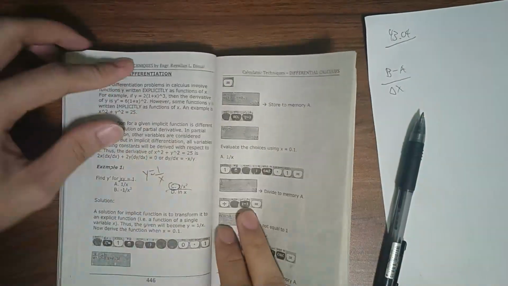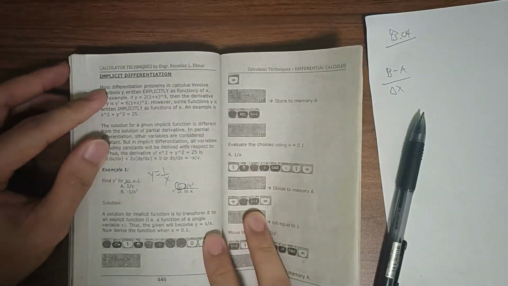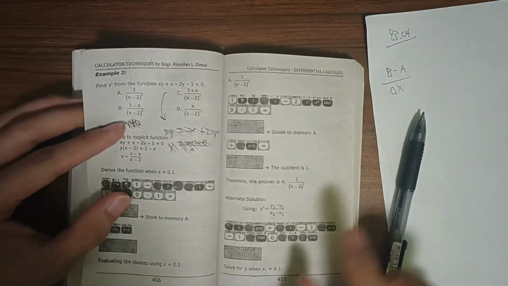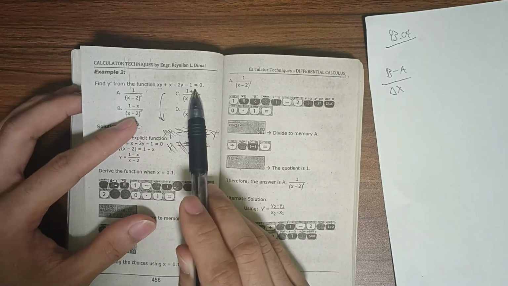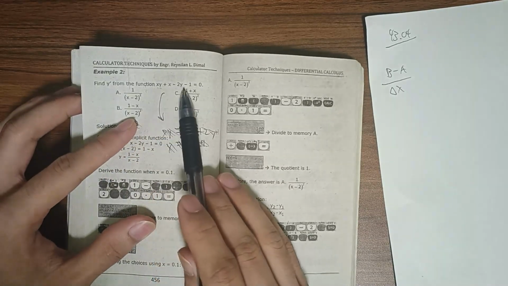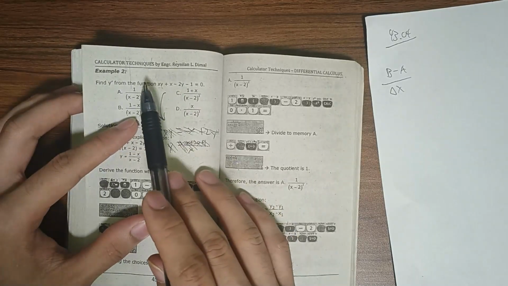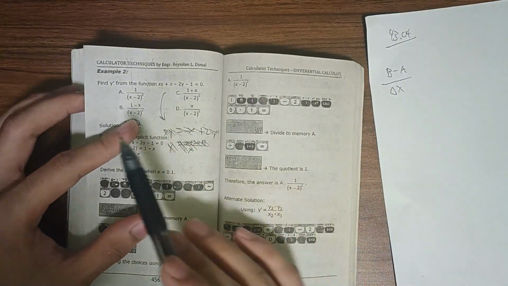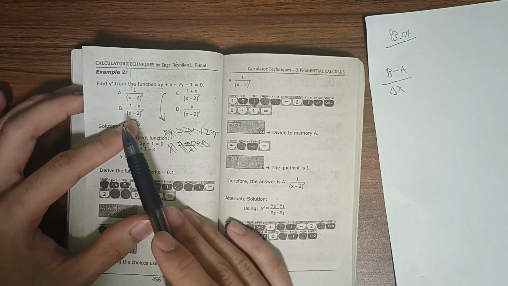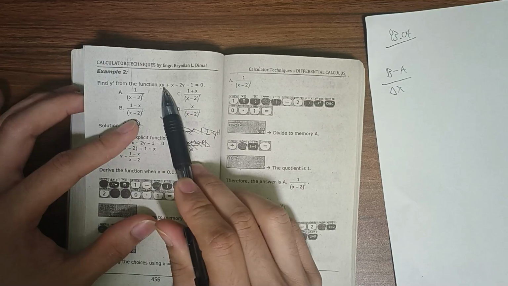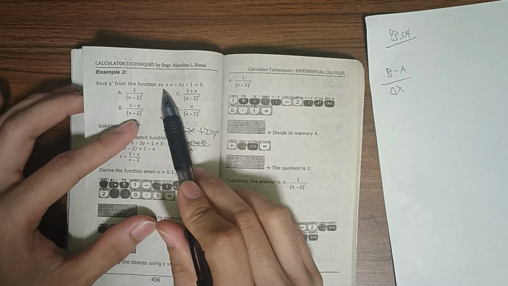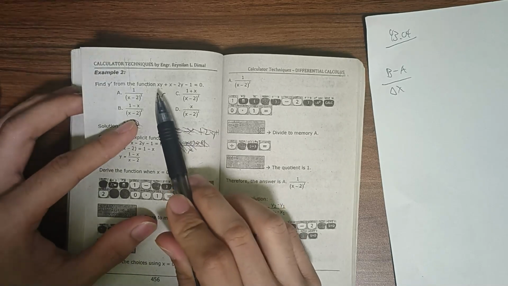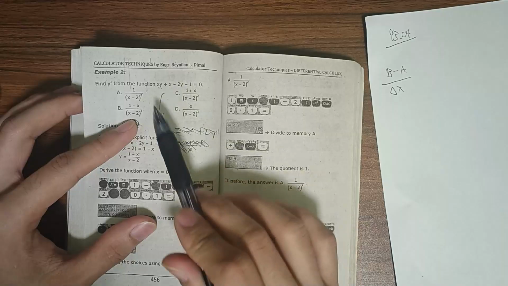Okay, our next topic will be implicit differentiation. Implicit differentiation is wherein we try to get the derivative of the function, however, of our equation. However, our equation is a mixture of both x and y variables. So if our y can be isolated, we can transform it into an explicit equation.